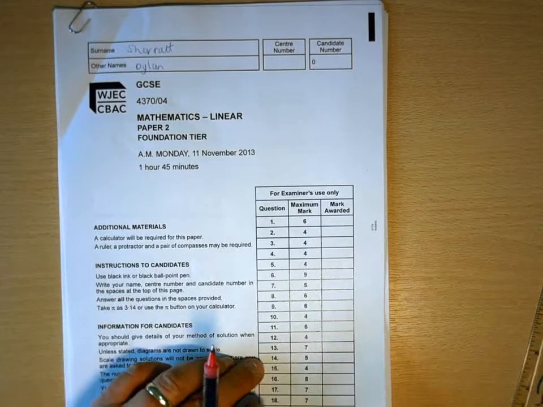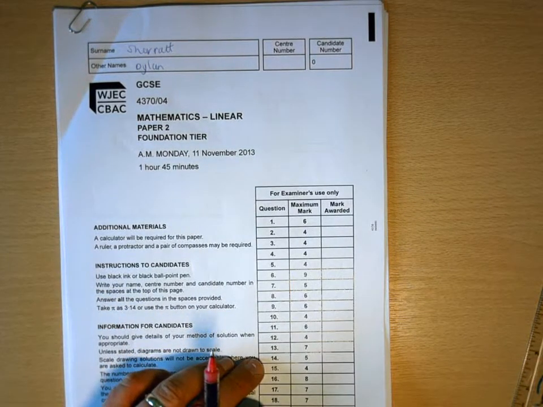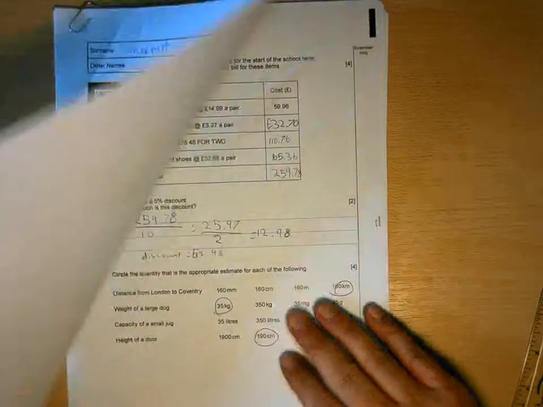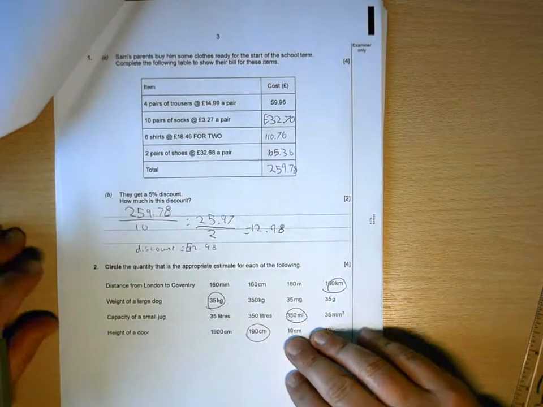Right, Dylan, this is the first paper 2 that I've marked for you, but I was really impressed with the 65 you got in the test last week. So let's see how you get on this week.